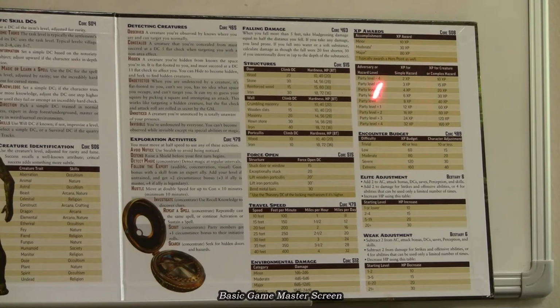Boo, this should not be here. Bad Paizo. Okay, moving on.